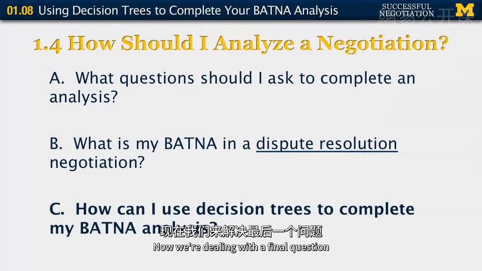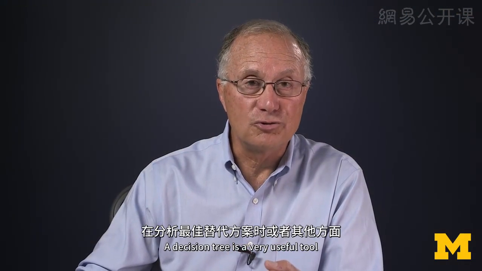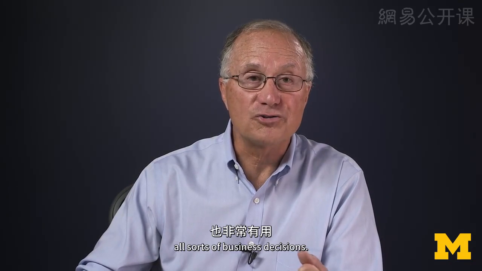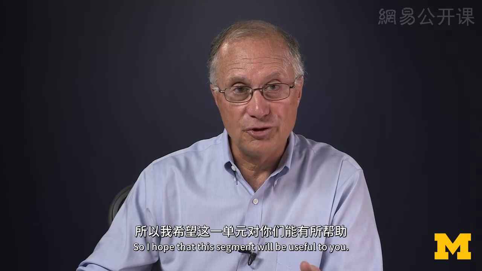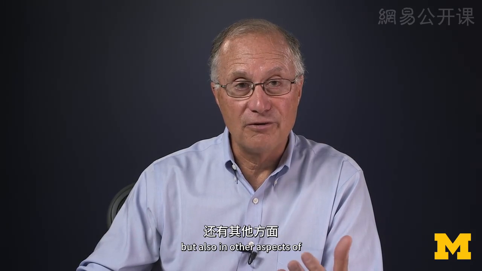Now we're dealing with a final question relating to analysis of a negotiation, and that is, how can I use decision trees to complete my BATNA analysis? A decision tree is a very useful tool in doing the BATNA analysis and beyond. It's a very useful tool for making all sorts of business decisions. So I hope that this segment will be useful to you not only in negotiation, but also in other aspects of your personal life or your business life.